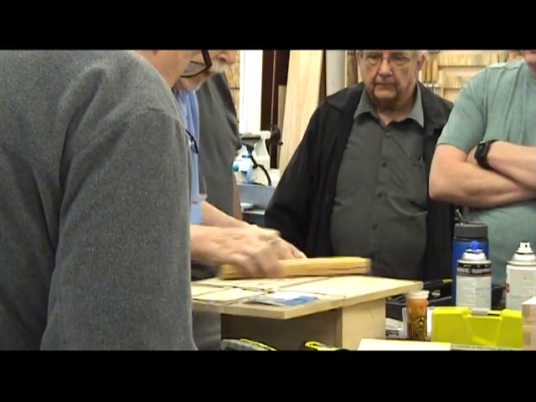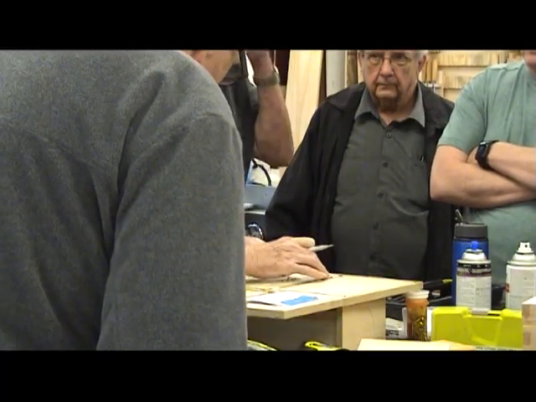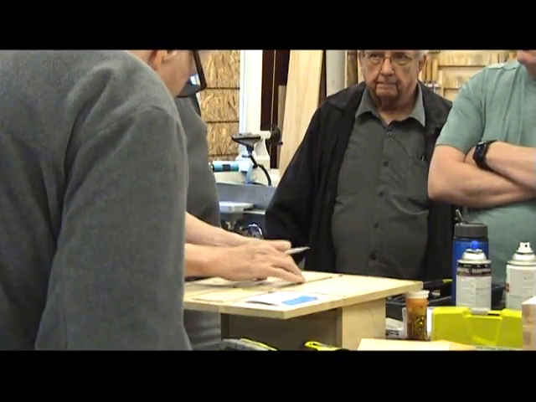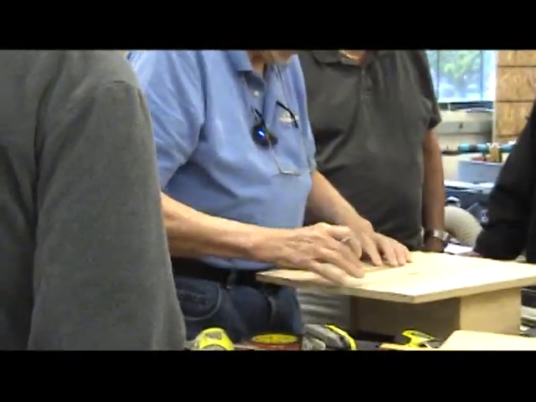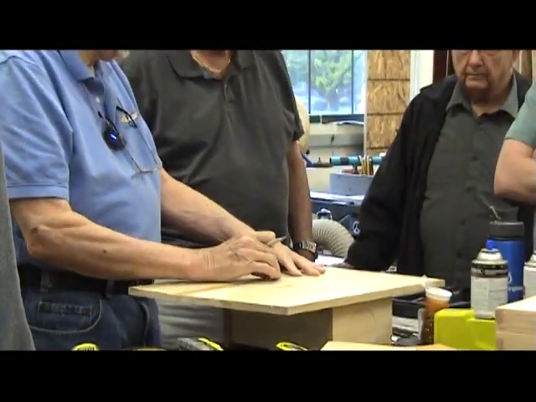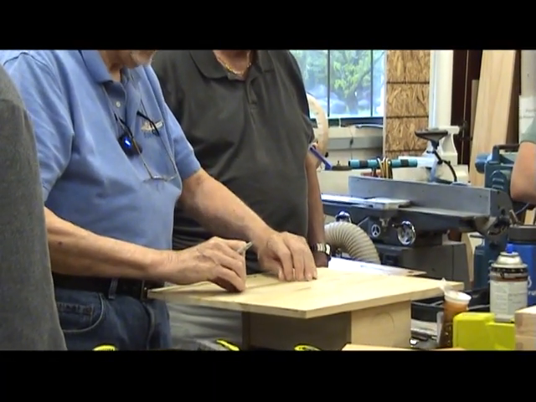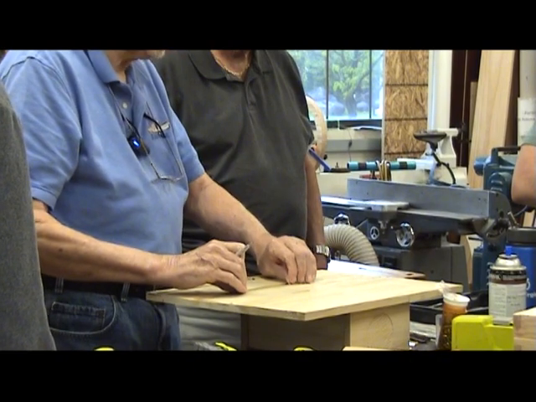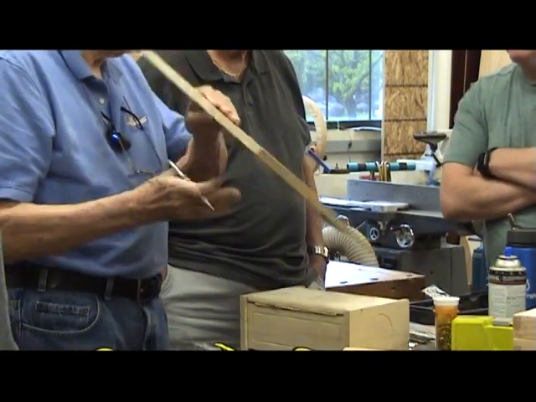Now, because the rectangle that defined the profile is not in alignment with the rectangle that defined the back rabbet, the back rabbet is going to have a little extra. Probably be short. Let me double check.